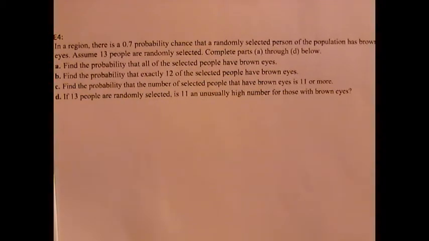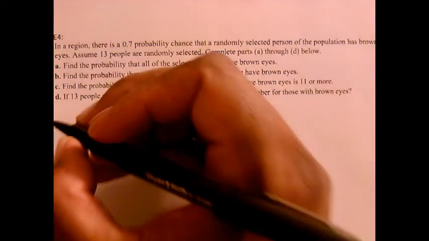Okay, here's another example. In a region, there is a 0.7 probability chance that a randomly selected person of the population has brown eyes. Assume 13 people are randomly selected. Complete parts A through D below. Here we want to find in part A the probability that all selected people have brown eyes.